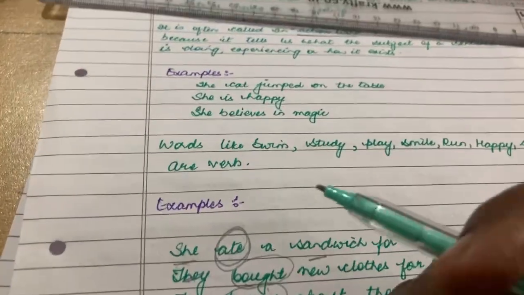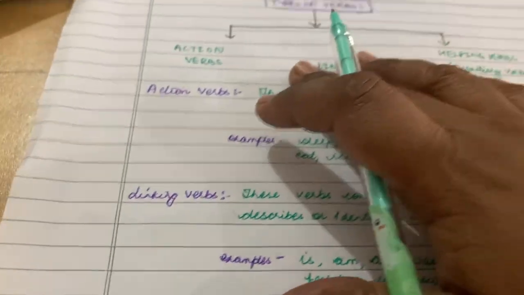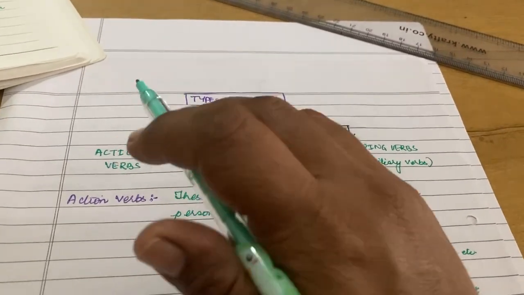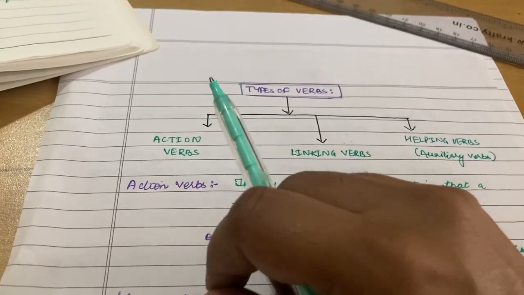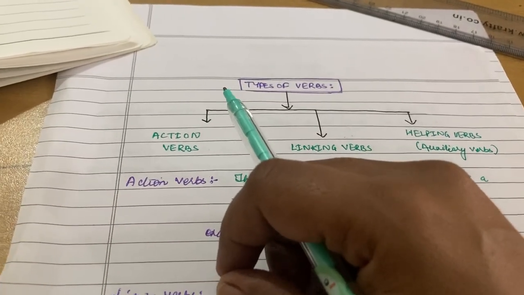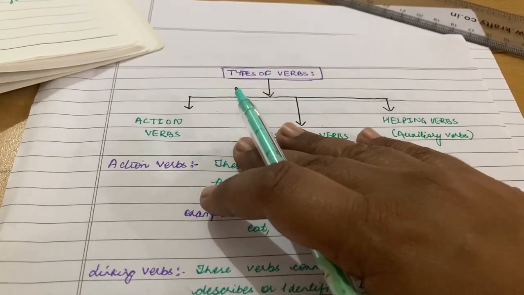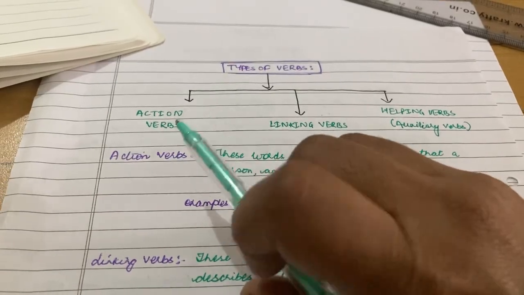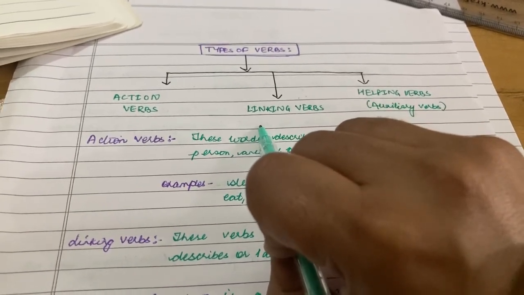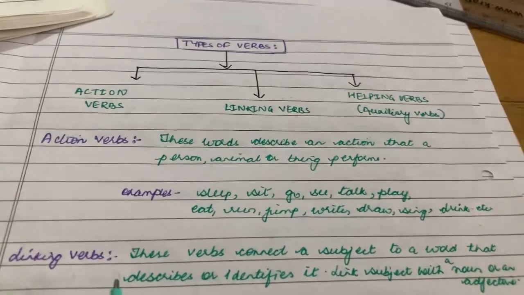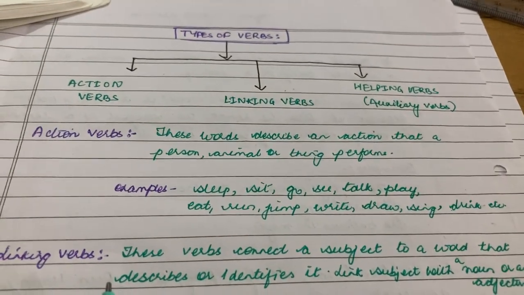So there are three kinds of verb. There are many, as I told you, but in detail we'll understand today only three. I will cover the other verbs in a very short way, but the basic three kinds. There are three types of verbs that will be taught to you till grade 3. That is, first is action verbs, then linking verbs, and then the last one is helping verbs, which is also called the auxiliary verbs.